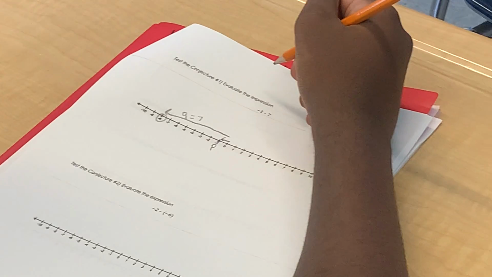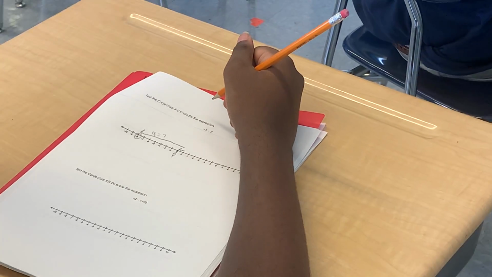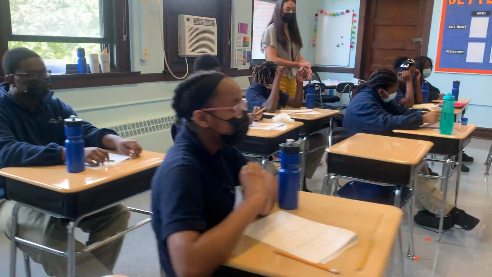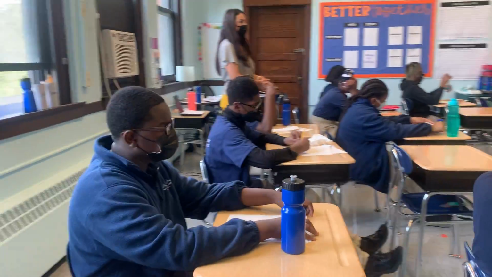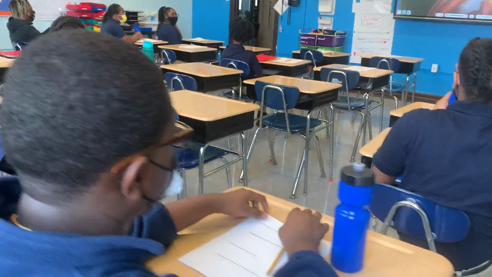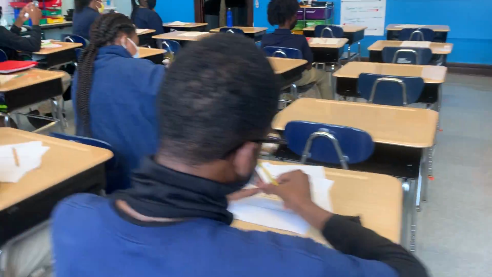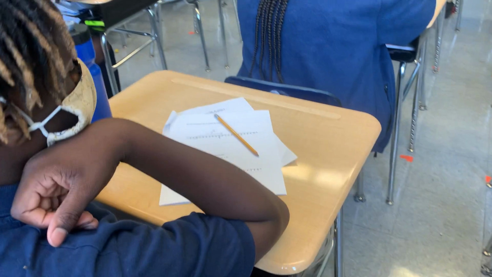Okay, Azaria, tell me, how did you graph this expression on the number line? I marked -1 as my start. Okay, -1 as our start. Very good. And then I made a line from -1 to -8.